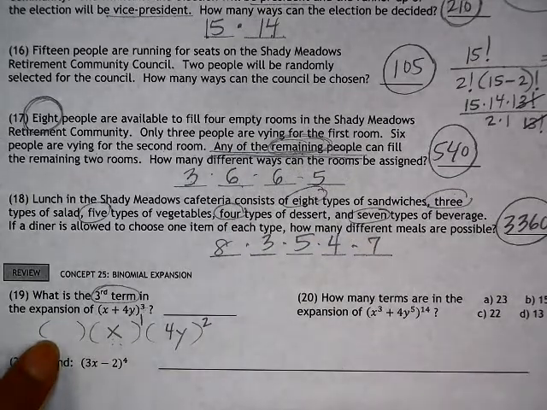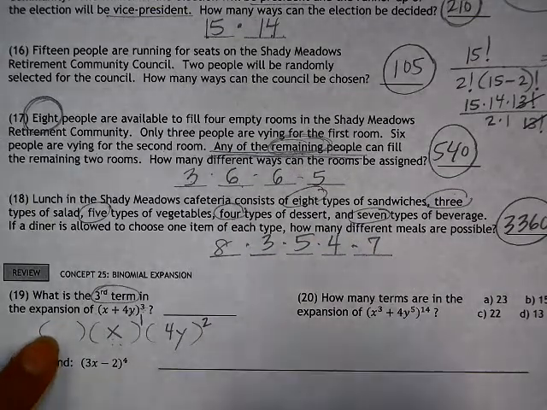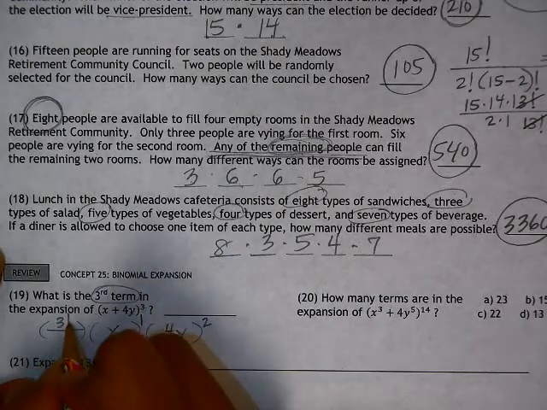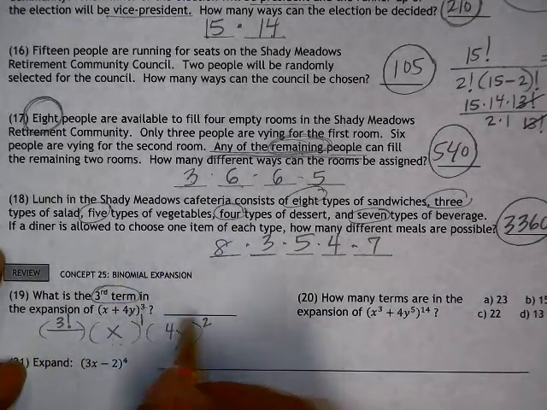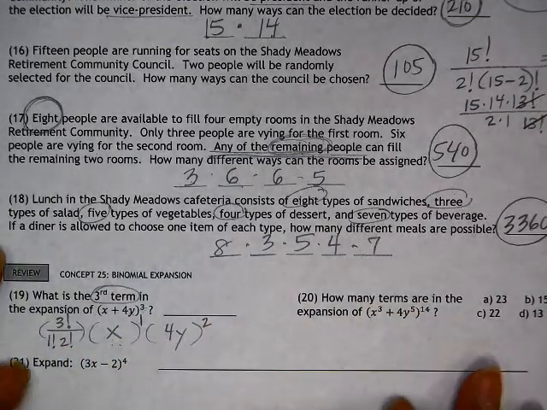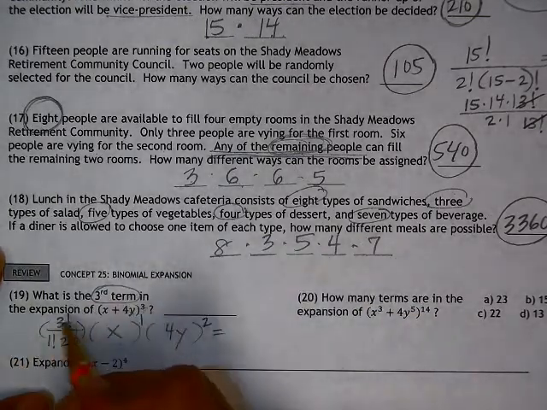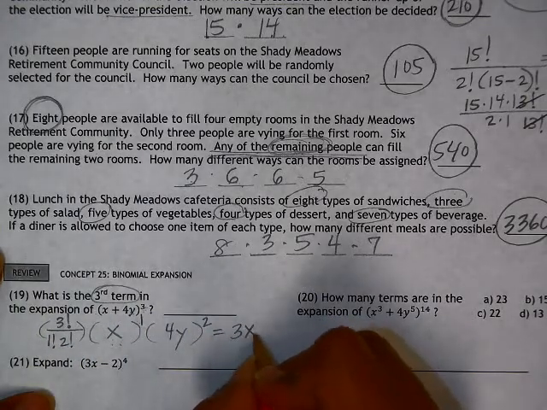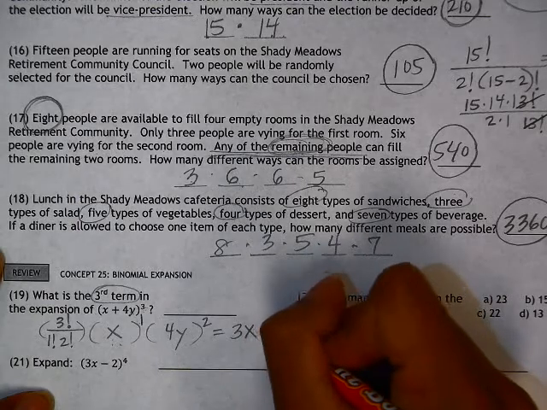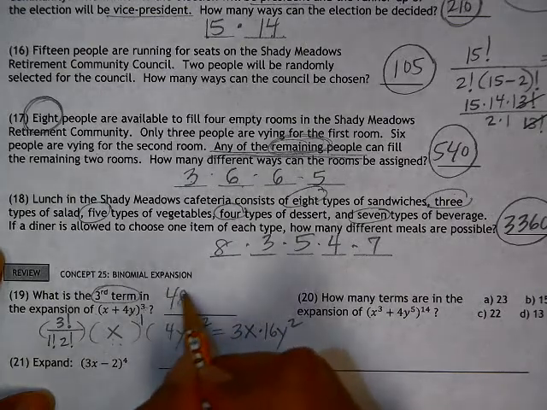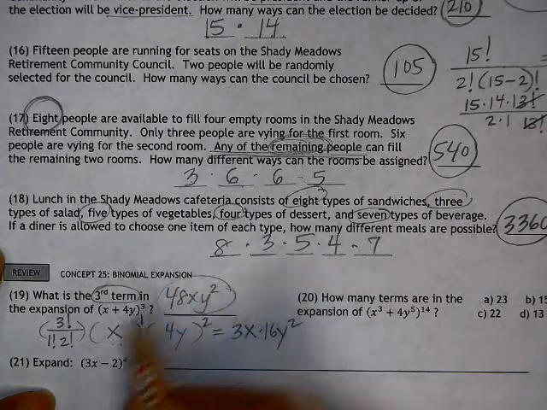And now for the coefficient, it looks like the combinations formula. You just take the total exponent factorial, and then each of these exponents factorial. So let's simplify this. 3 factorial over 1 factorial, 2 factorial is just equal to 3. We have an x to the first power, and we have a 16y squared. Don't forget to square the 4 and the y. So this totals to 48xy squared.